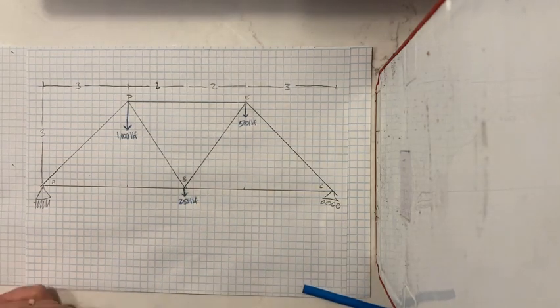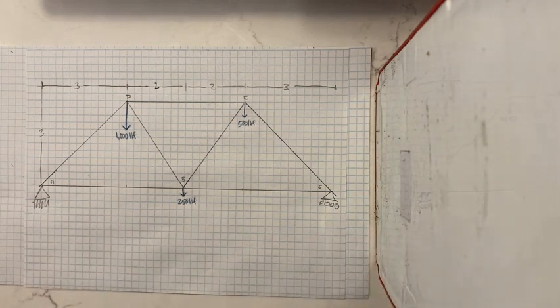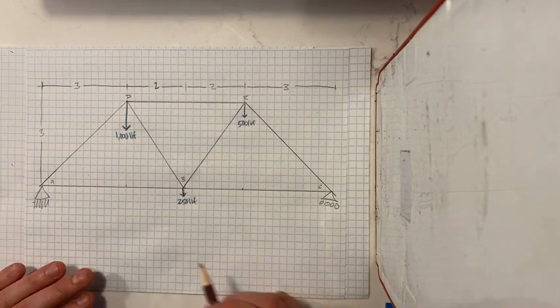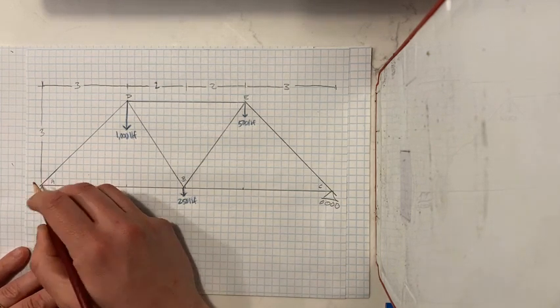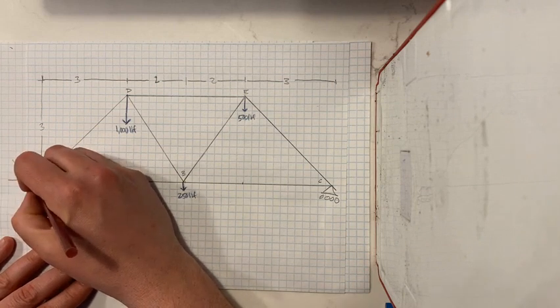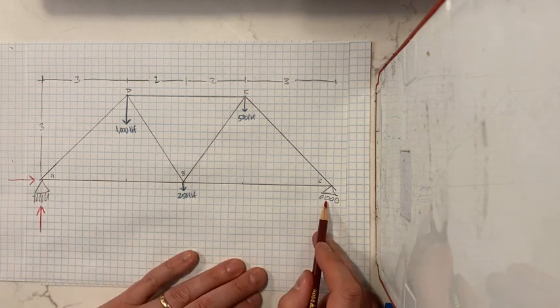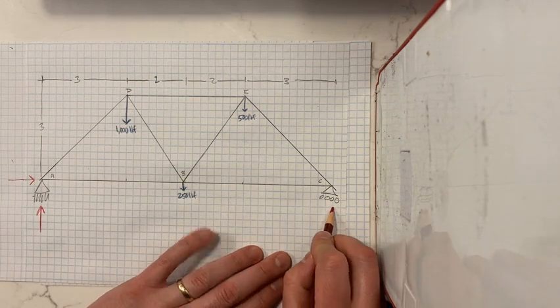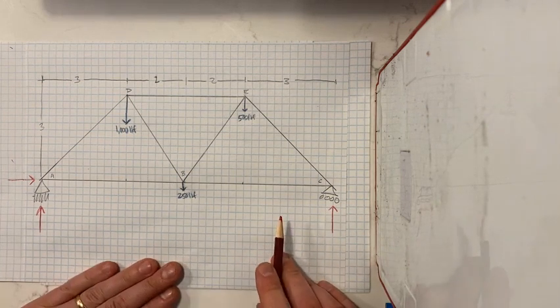Okay, our reaction forces are going to be here at our pin and roller joints. The pin here is going to have both a positive reaction force in the X direction and in the Y direction, and then for our roller joint, it is only offering a reaction force in that Y direction.